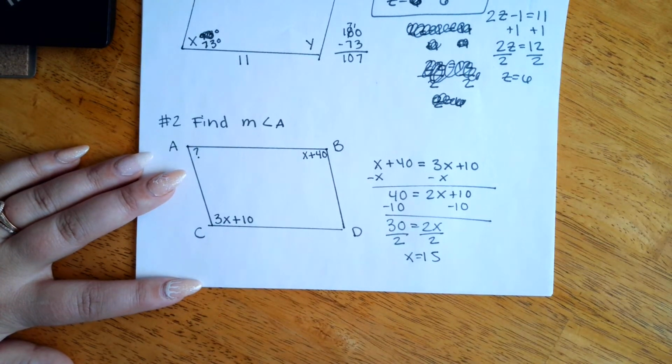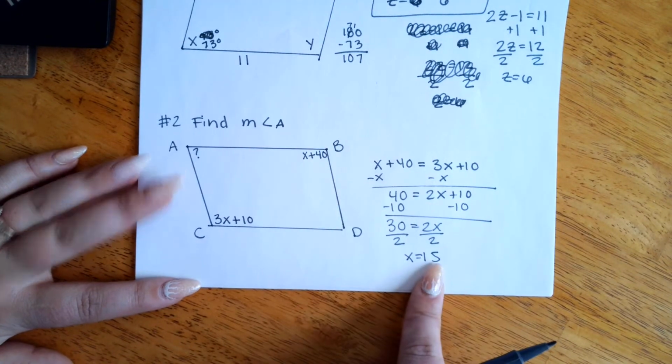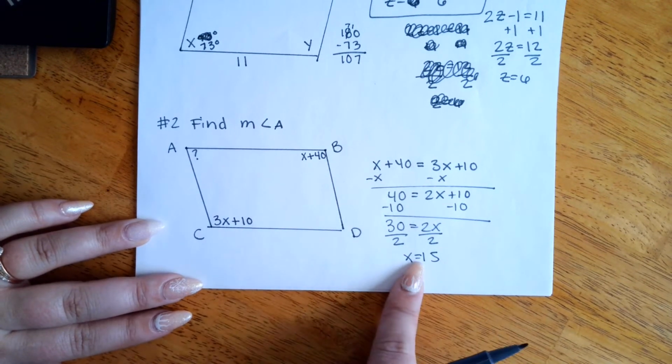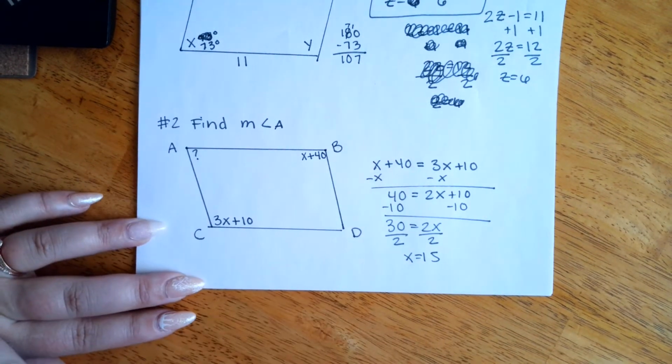So x is 15, but that isn't going to necessarily help us get the answer. Like, we're not done, right? That's not what it asked for. That will help us, but it's not our answer. We're trying to find the measure of angle A.